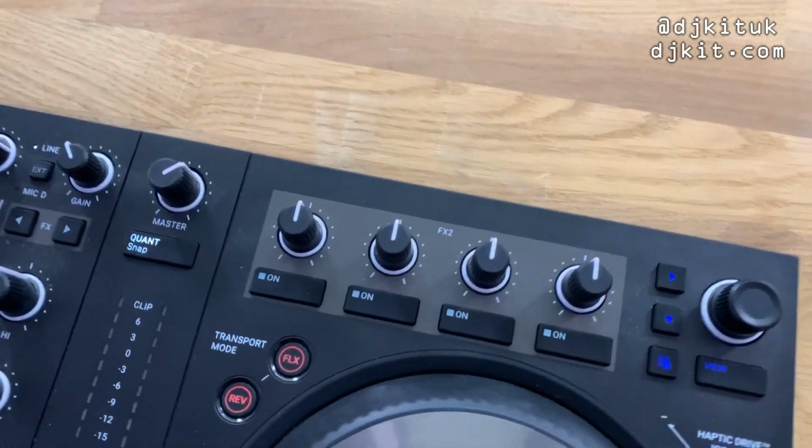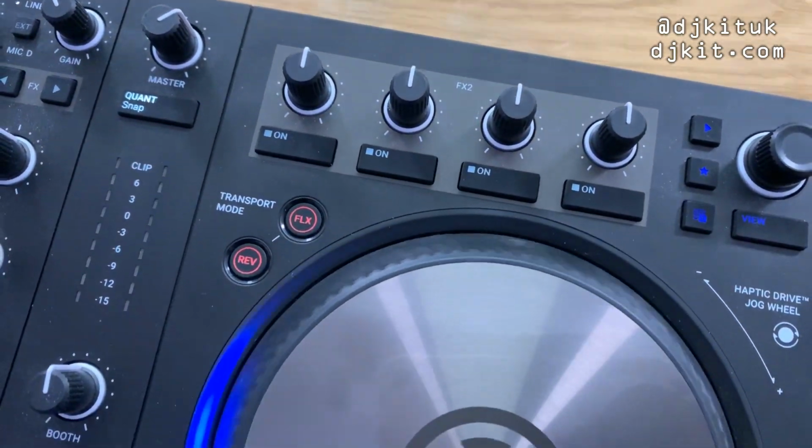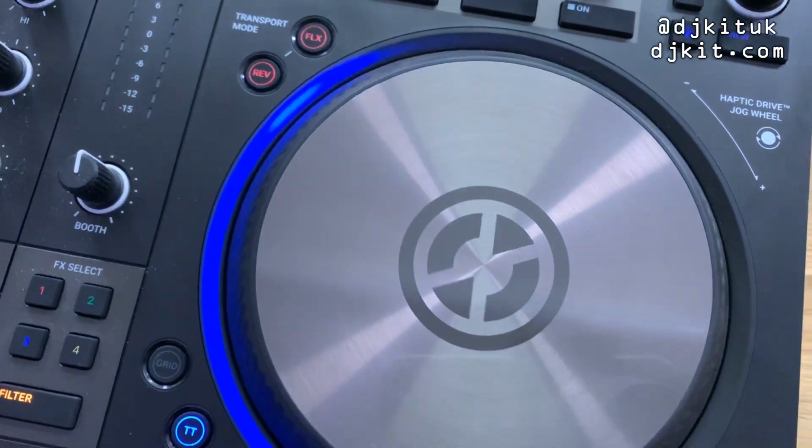Speaking about effects, as you can see, the S4 has control of Traktor effects up here above the jog wheel.